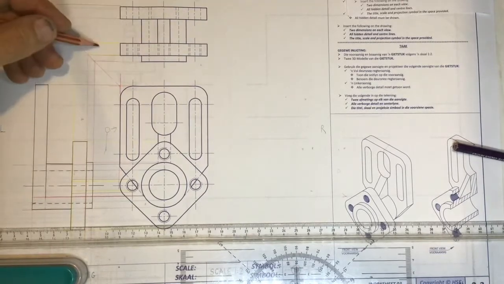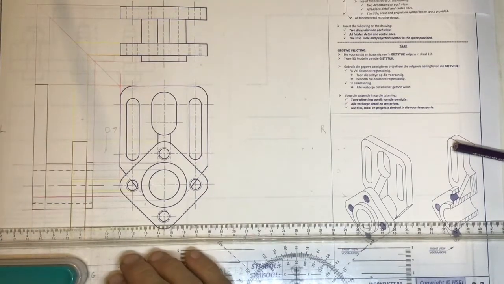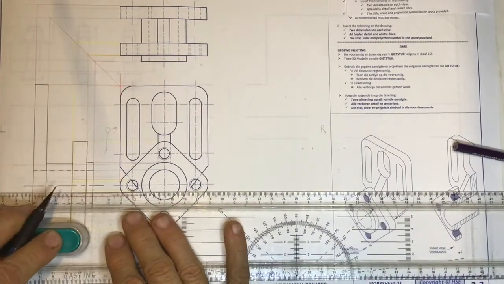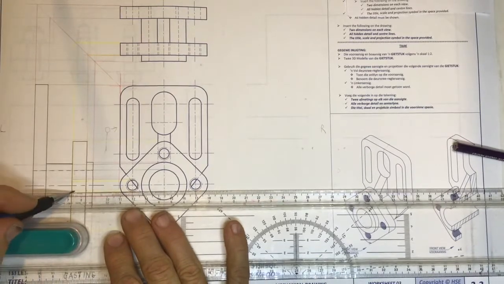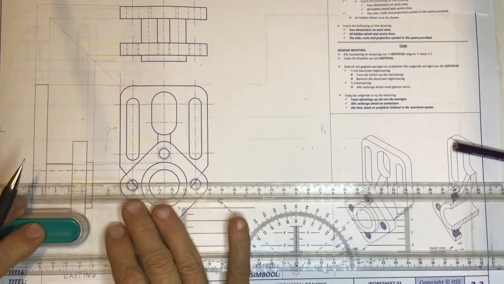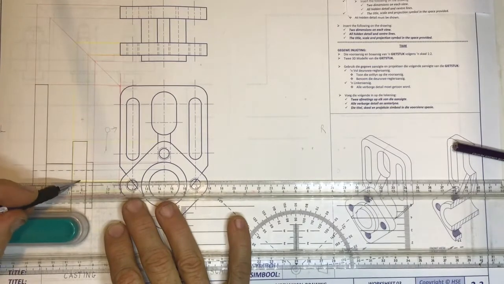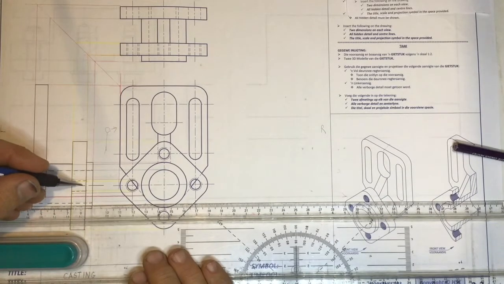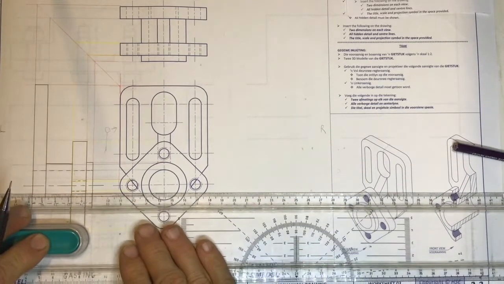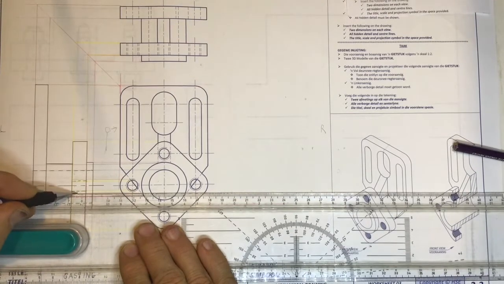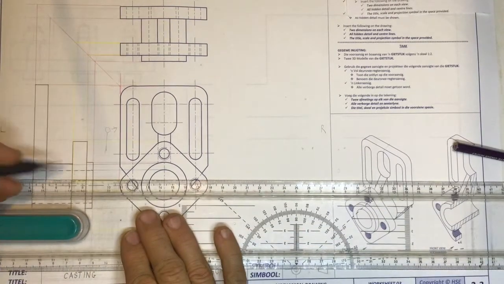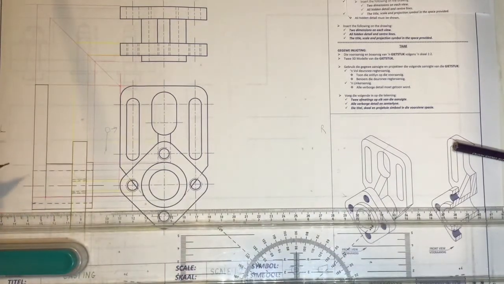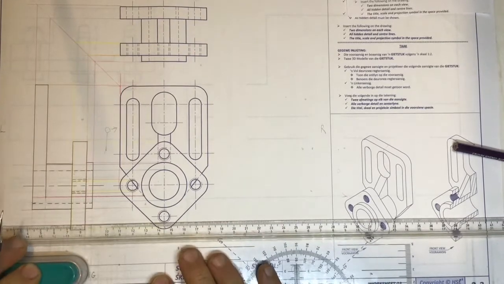Okay, so that comes across, comes down, and I can now put in the hidden detail over here. Let's do the internal hole first. Just normal hidden detail there. Normal hidden detail there. You should check to make sure that that center line is exactly in the middle of that hidden detail. And then hidden detail for the thread and hidden detail for that thread over there. Okay, make sure that you've got that in.